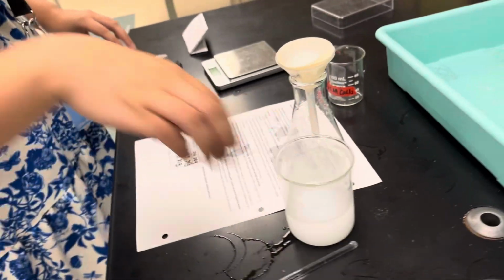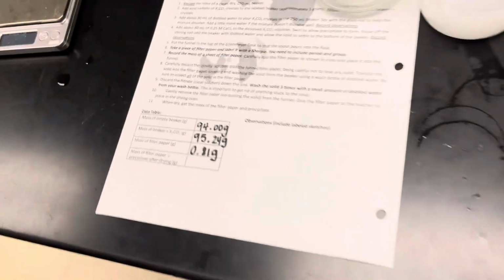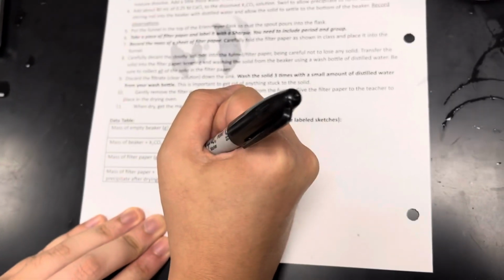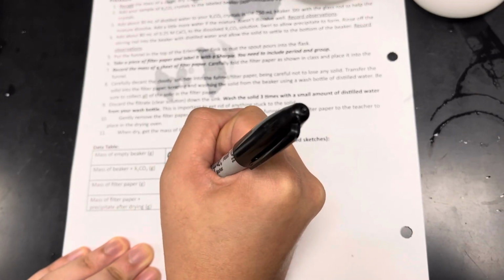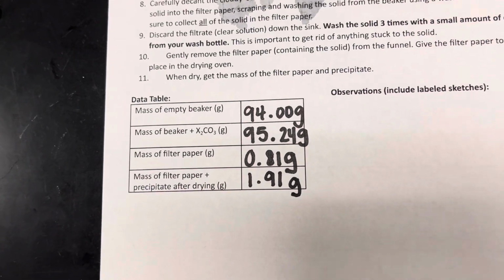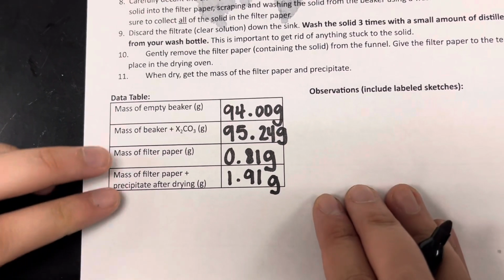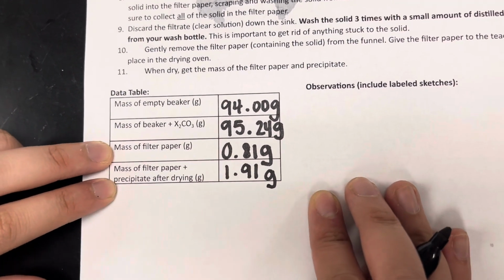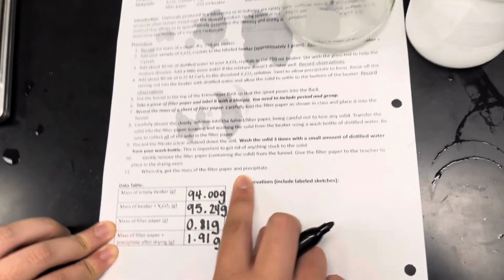But because I already did this experiment and I have the number that I got, I'm just gonna show you what number I got. I got 1.91 grams after I had my filter paper dried with the chalk. So with these two numbers, you should be able to tell how much the chalk weighed. All right, so that's step 11. When dry, get the mass of the filter paper and precipitate.